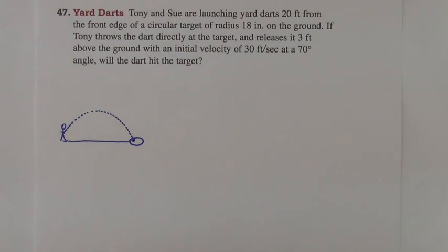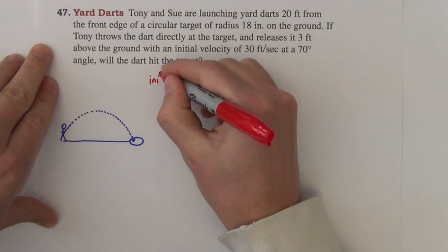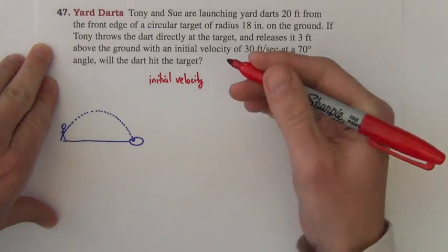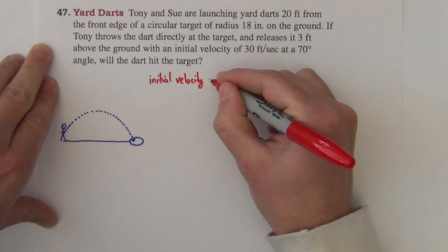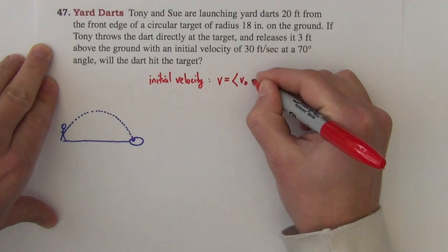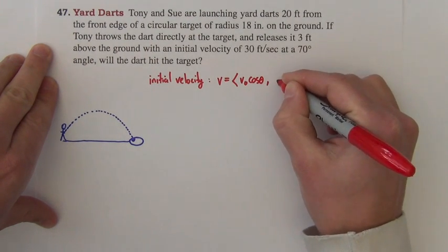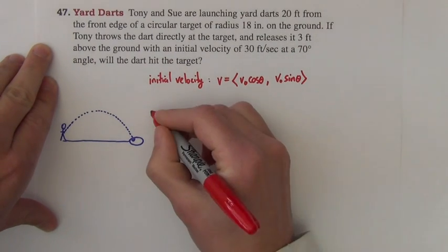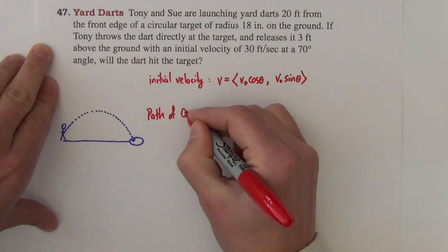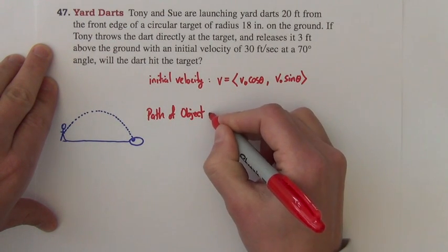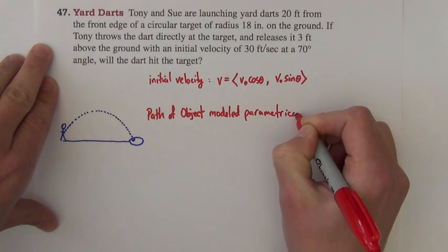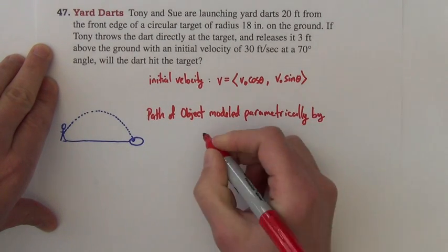Now in order to do this problem, we have to understand that the initial velocity of the projectile, in this case the yard dart, can be represented by a vector. V naught cosine theta, V naught sine theta. The path of the object can be modeled parametrically by the following equations.